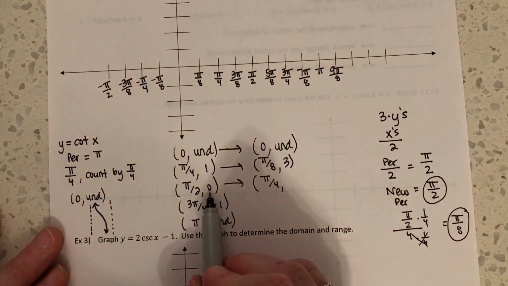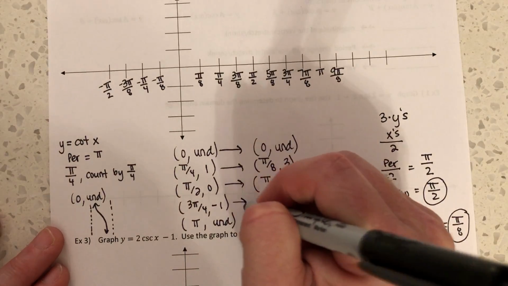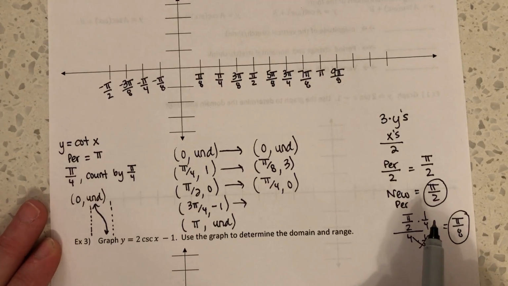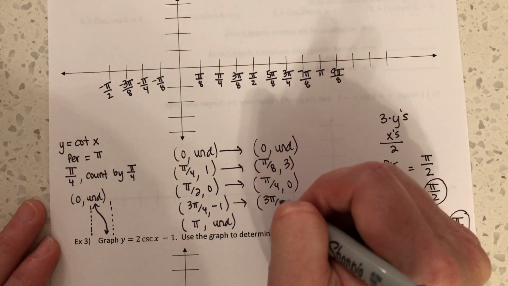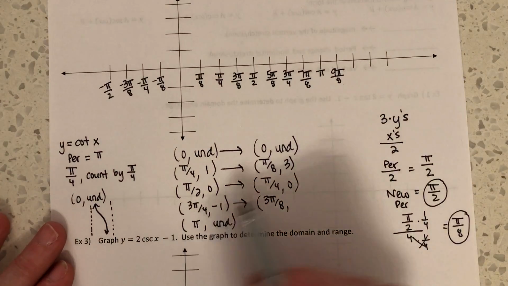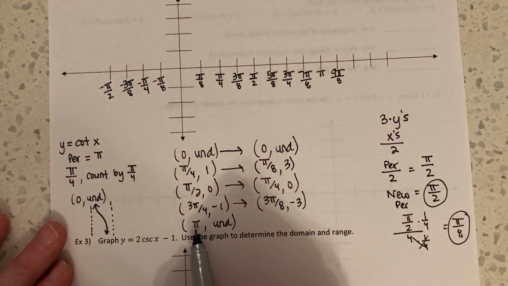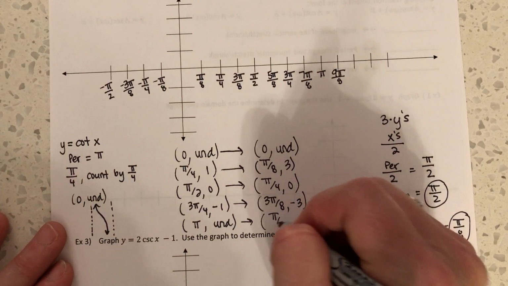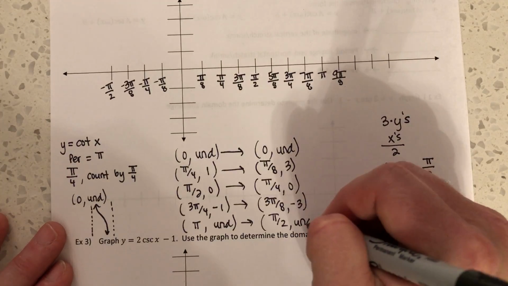All right, and then take your y value and times it by 3, so that's still 0. All right, we go back. 3 pi over 4 divided by 2, and that's 3 pi over 8. Take -1, times it by 3, and that's -3. And then last, take pi, take your x, divide it by 2, that's pi over 2. And then take your y and times it by 3, but that's still undefined.